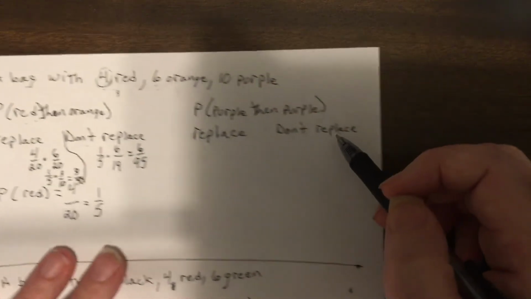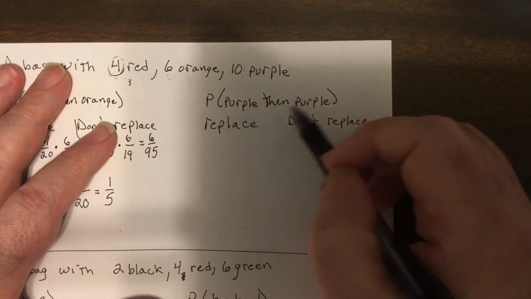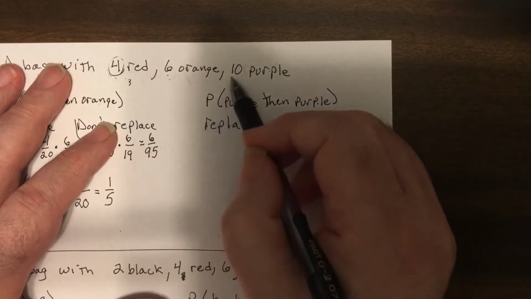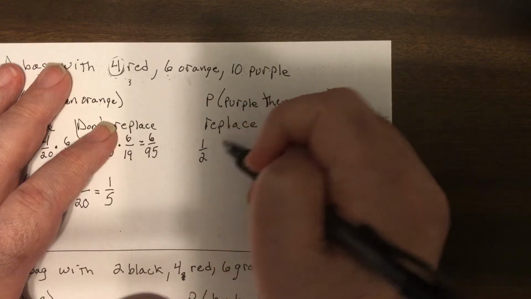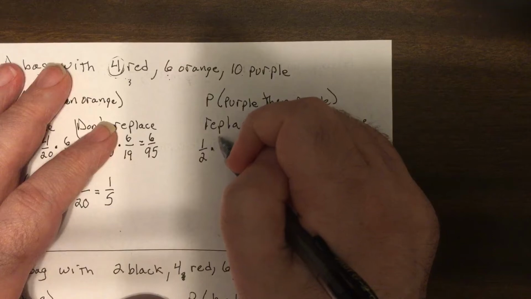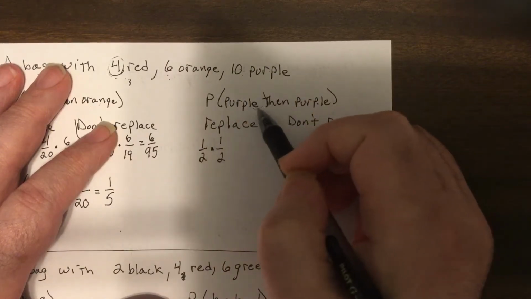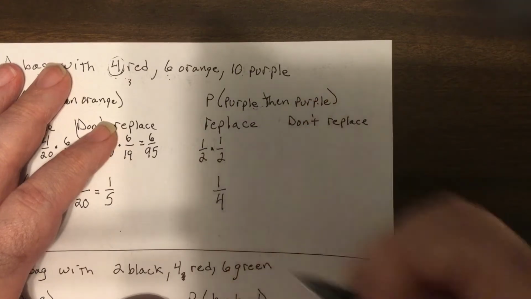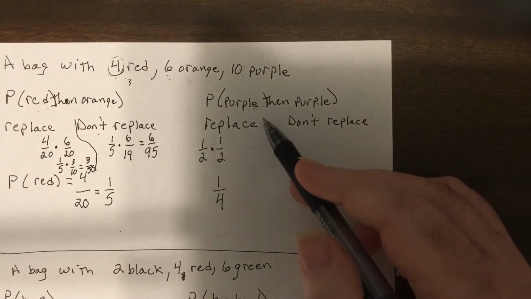So let's look at this one. What's the probability I pull a purple, then I pull another purple? Well, if you replace the marble, it's always going to be 10 out of 20, or 1/2. Then the second purple would still be 1/2 because there's still 20 marbles in the bag. I put the purple back. So it'd be 1/4 of the time I pulled 2 marbles, I would have a purple and a purple.